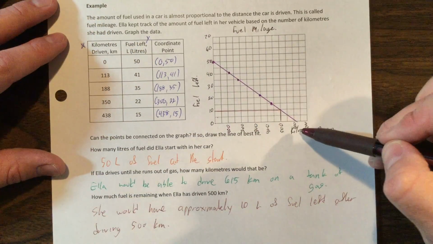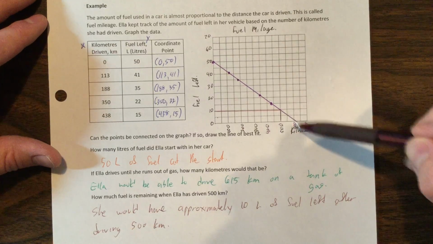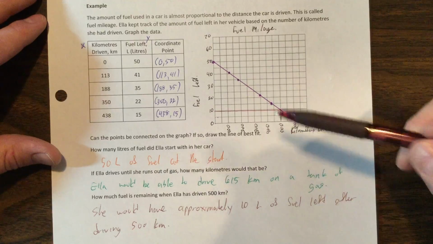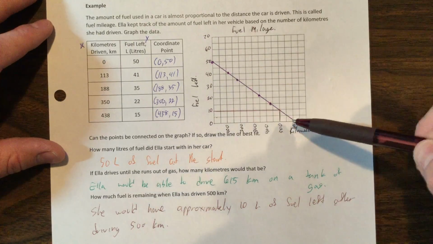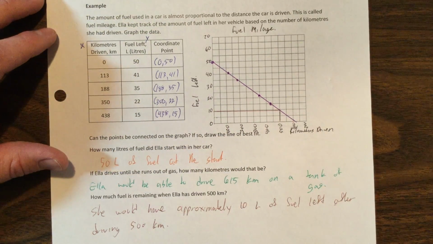If this were to continue in a linear, or straight line, fashion, this is how we could find those points, either the end or somewhere in between. We could use that for any of these points here because any of them are valid, and she can drive any length of distance there.